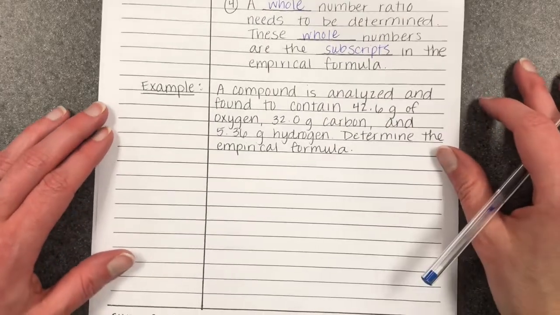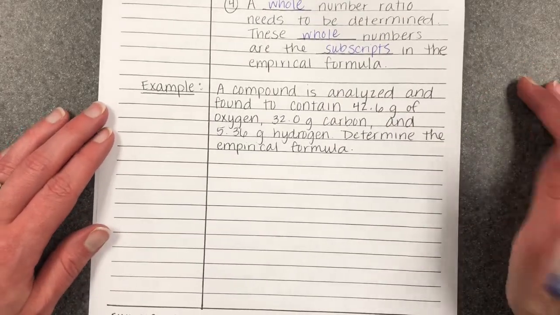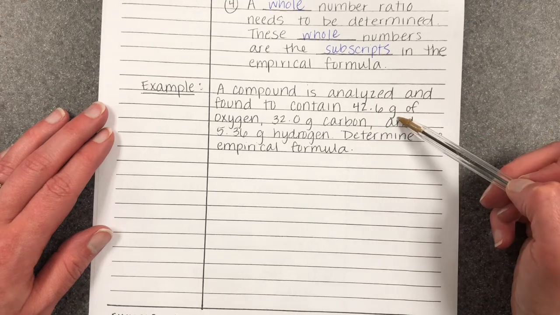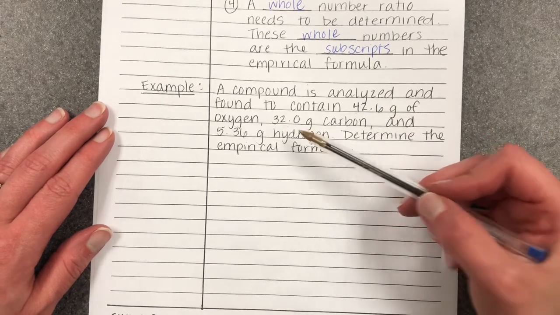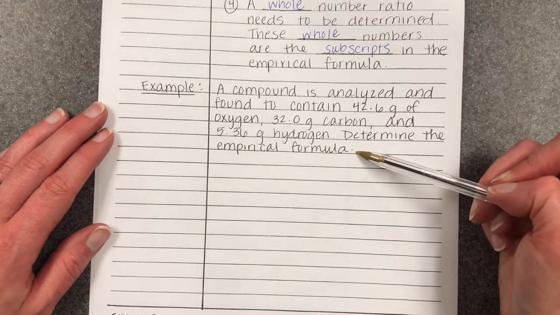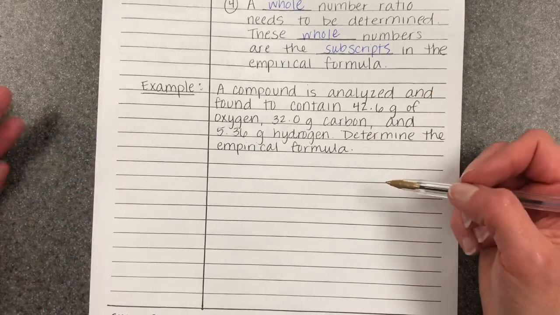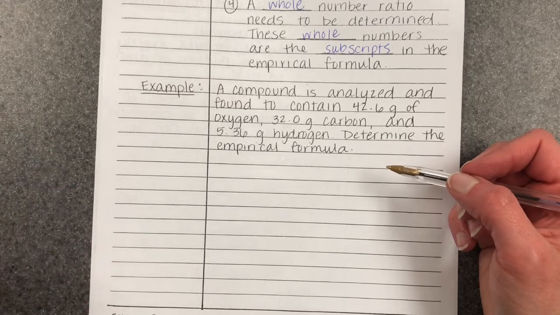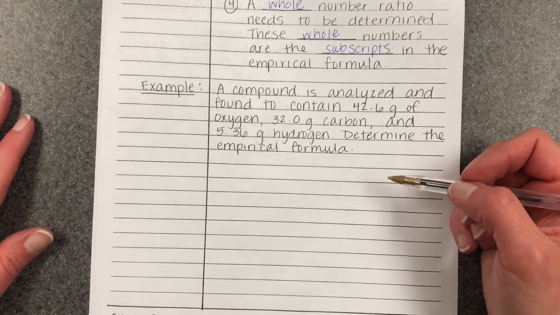So here's an example problem. If we have a compound and it's found to contain 42.6 grams of oxygen, 32 grams of carbon, and 5.36 grams of hydrogen, we need to use that to determine the empirical formula. So in this case, masses were given to us. We don't have to turn percentages into mass. We can just use the masses as given.